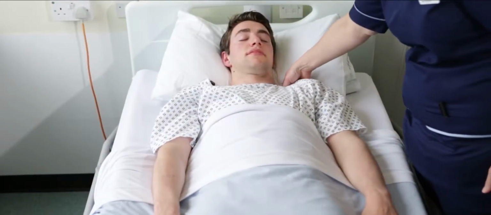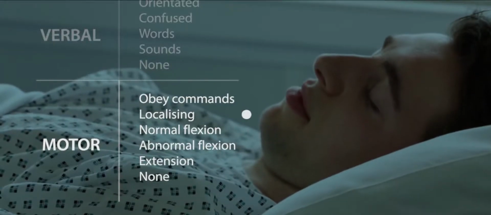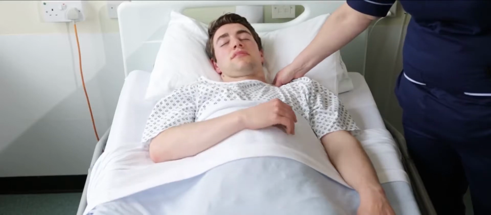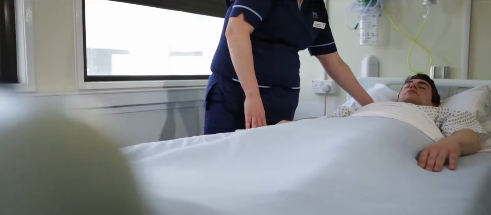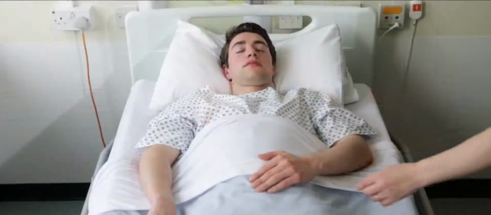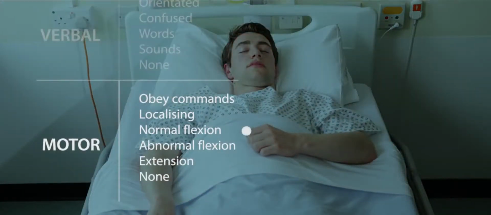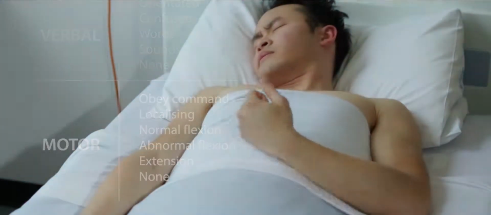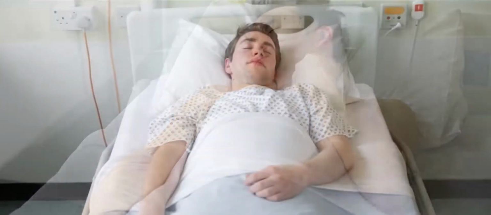If the patient moves their hand above their clavicle or collarbone in an attempt to move the stimulus away, record localizing. If their upper limb does not reach above the clavicle but does flex, then they are either normally or abnormally flexing. In clinical practice, the assessment of these non-localizing responses is based on a combination of both peripheral and central stimulus. In normal flexion, the elbow bends and the arm moves rapidly away from the body and from the stimulus. In abnormal flexion, the elbow bends slowly and the arm comes across the body. If in doubt, record normal flexion.